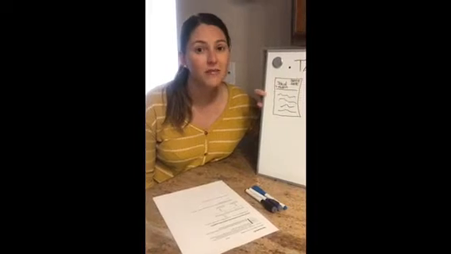What we're gonna get into for math now is tape diagrams. But first we're gonna do something a little bit differently. So if you guys can go ahead and take out a piece of paper.